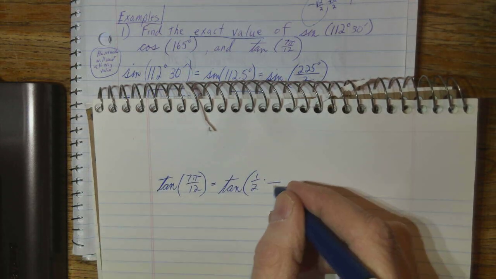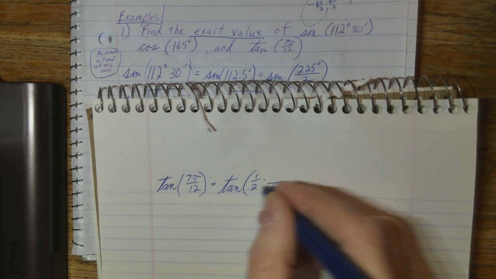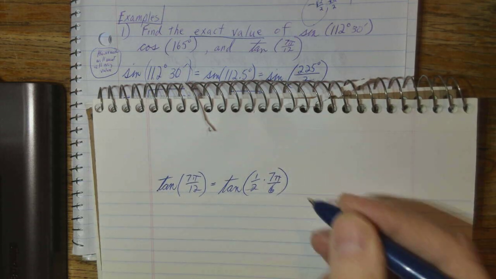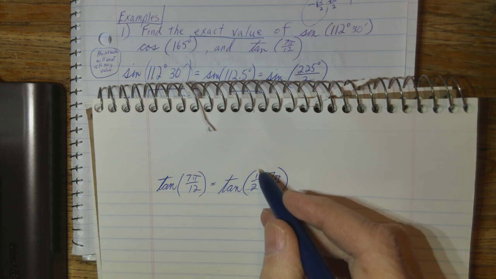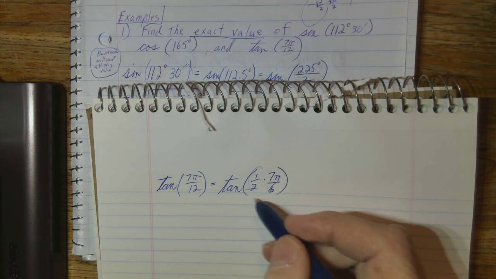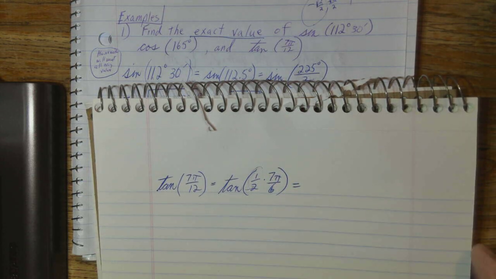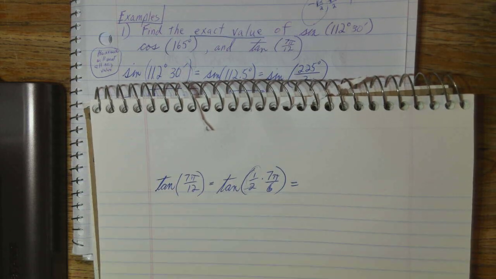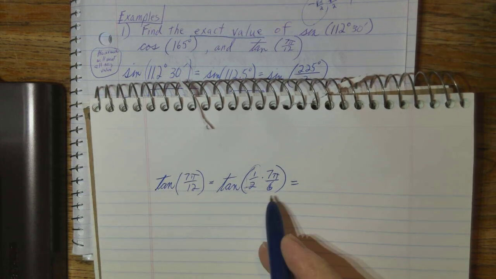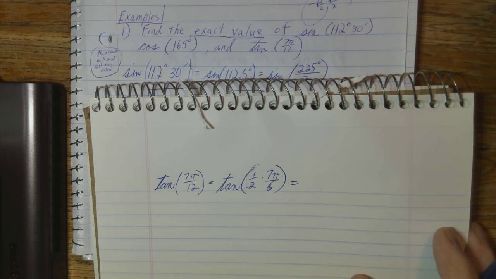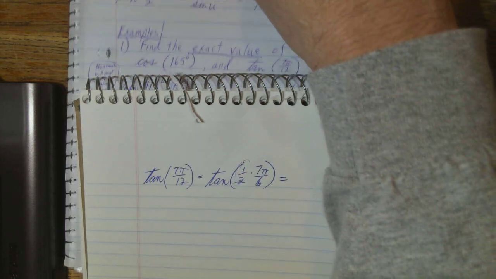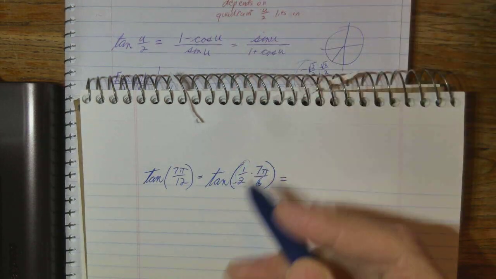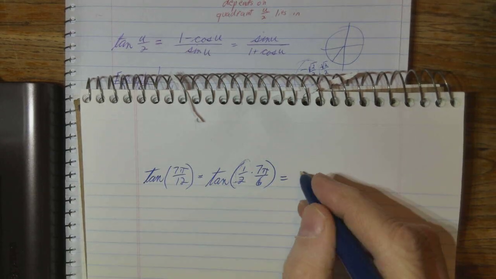Now, I would need to multiply by 6 to get 12, right? 2 times 6 and then 7 pi up here. So this is a half angle, or divided by 2. So either way you look at it, it's a little easier when you have the radians here with the fractions to use half instead of dividing by 2. And when I look at this, I think I'll just use the first one.